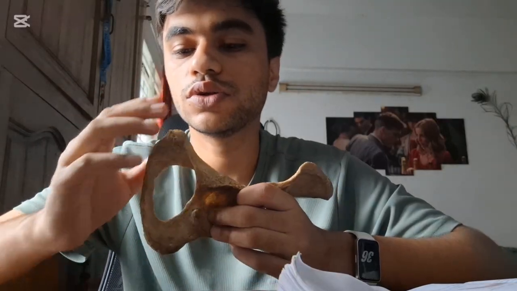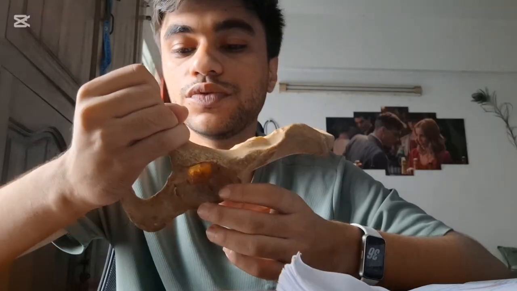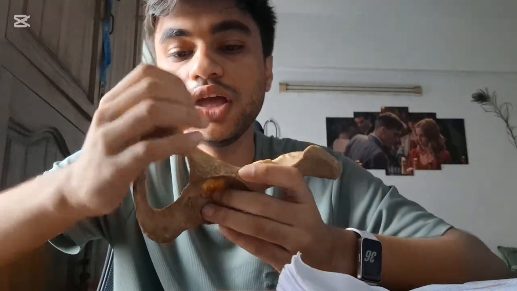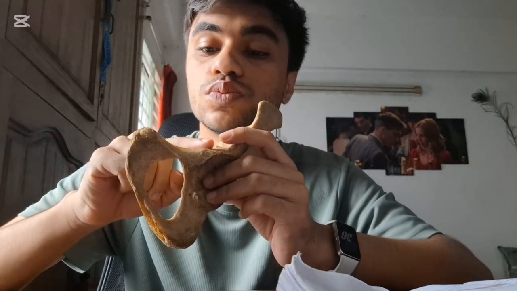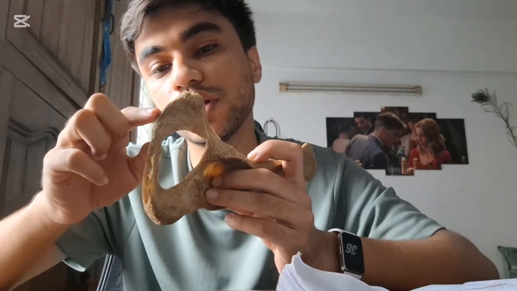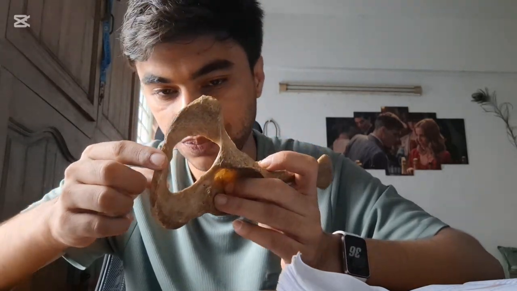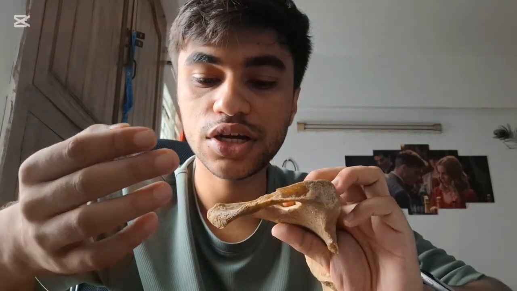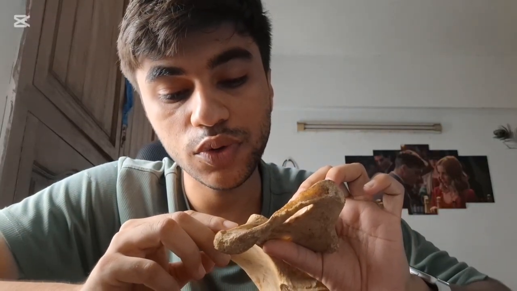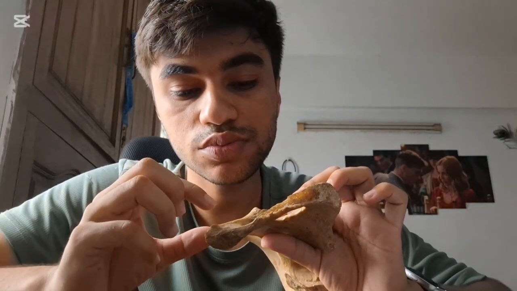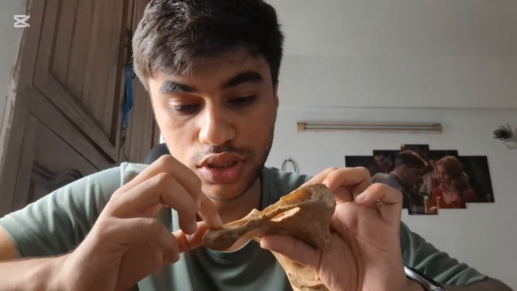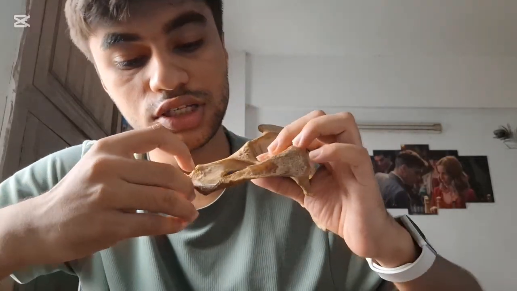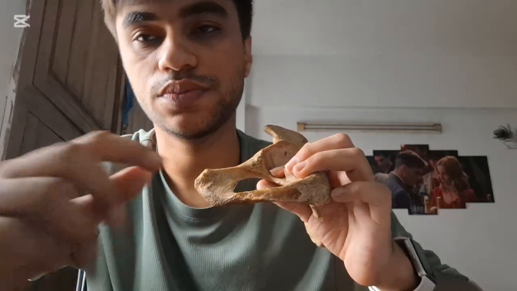Now we will learn about the pubis bone. It is 1/5 of the total hip bone. It has three parts: superior pubic ramus, body, and then inferior pubic ramus. Now we will learn about the attachments of the pubic bone. At the superior pubic ramus, there is the attachment of the pectineus muscle, while in the body, there is the attachment of the adductor longus muscle. Just below the adductor longus muscle, there is the attachment of gracilis muscle.